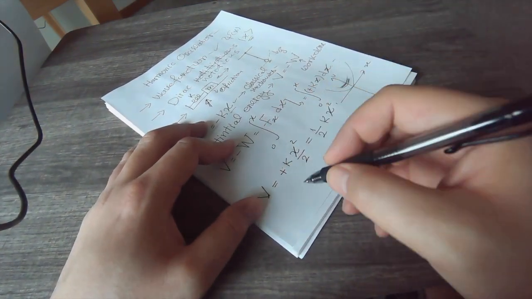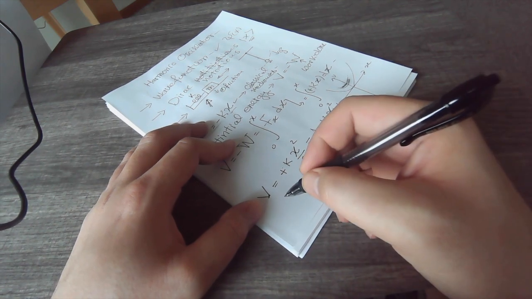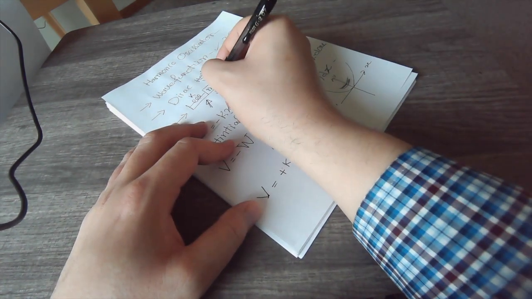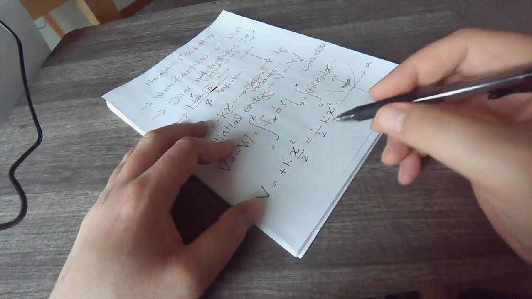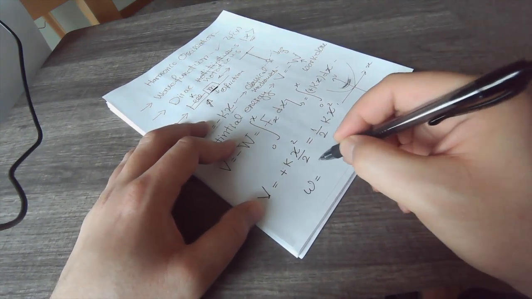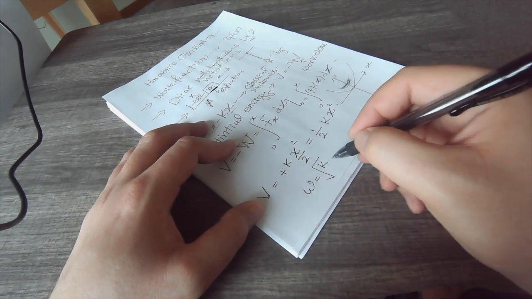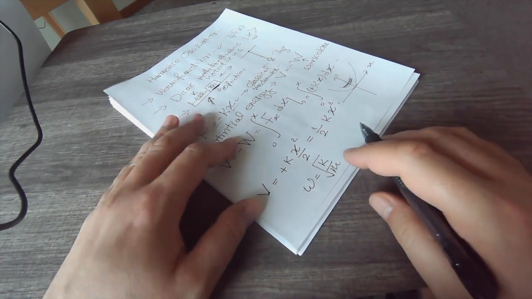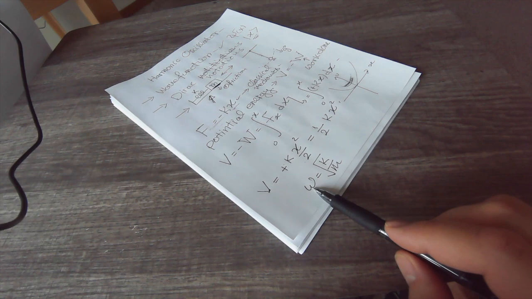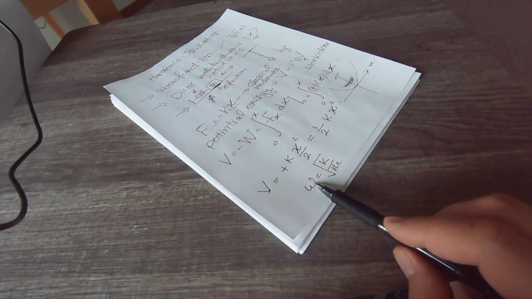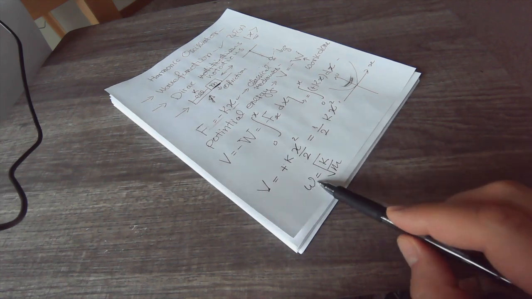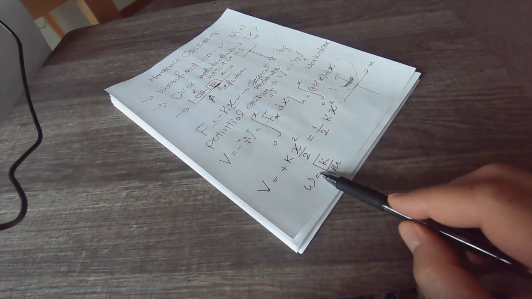So the mass of this oscillator will oscillate with the frequency omega, and we don't need to prove that, just have it like this. This is the frequency of the mass, which is equal to square root k over m.